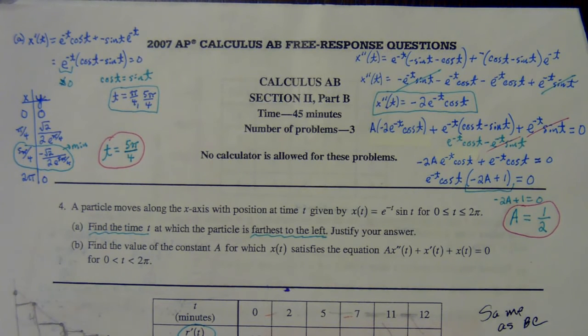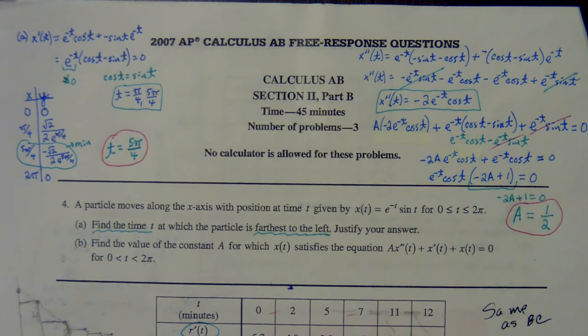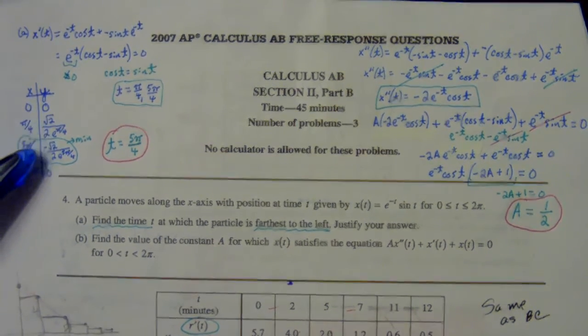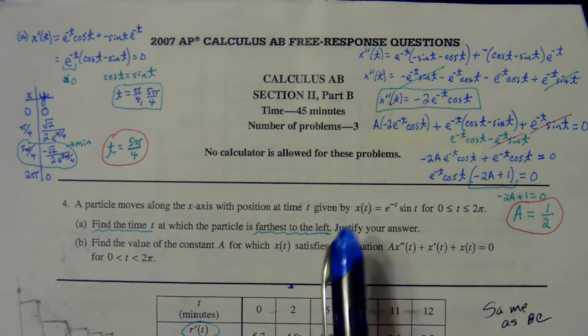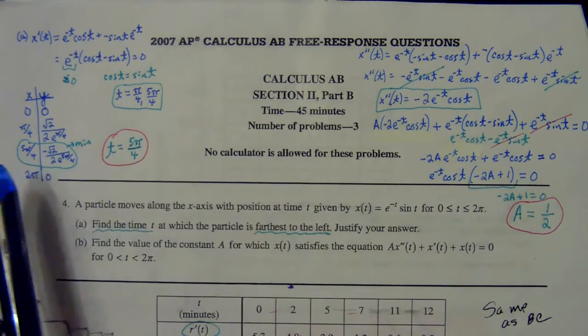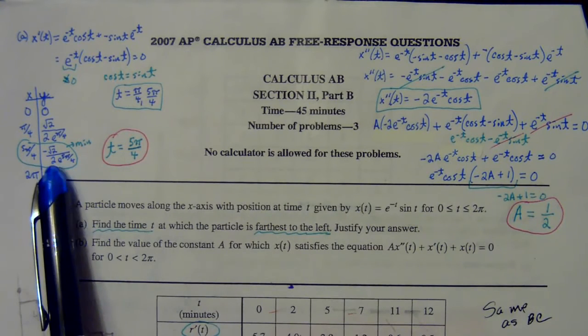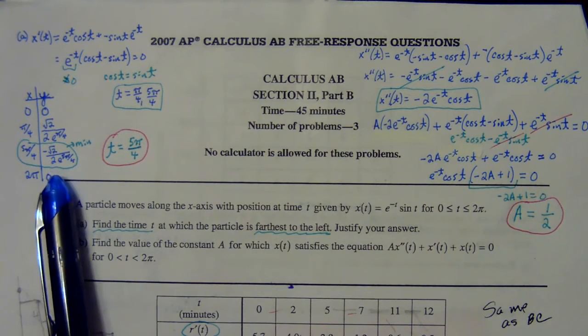Now, without the calculator, they had to make it somehow where we could tell, because we don't have the calculator to plug it in and get the decimal numbers. But see how this one's going to be a positive y value, this is a negative y value. This is the lowest y value, so that's your min. So technically it's like your normal x position. So you're going to be over to the left of the origin there. That's where you're going to be farthest to the left.